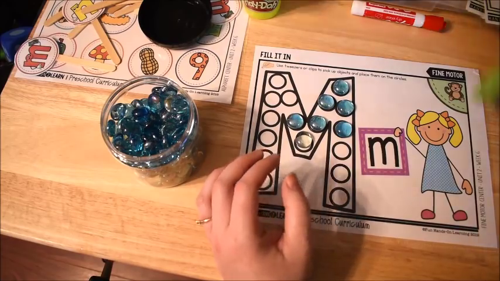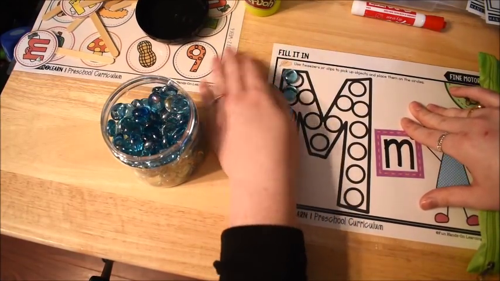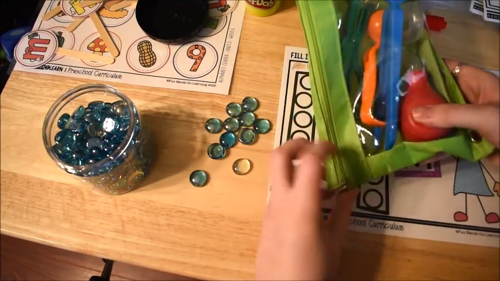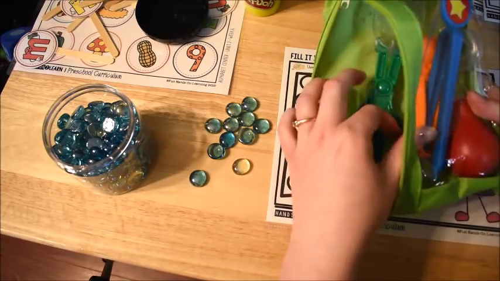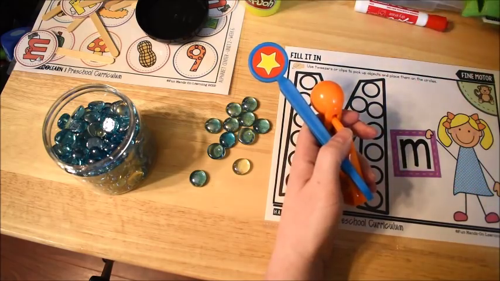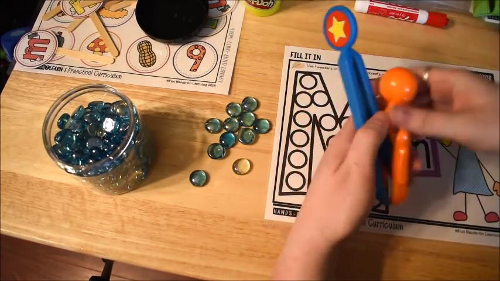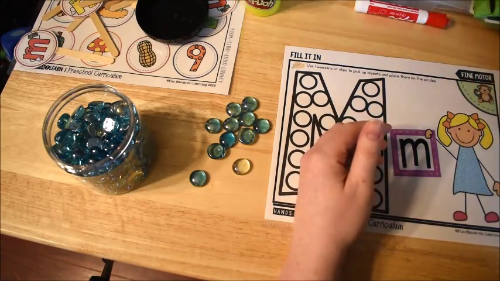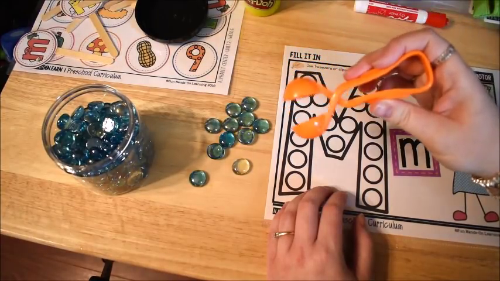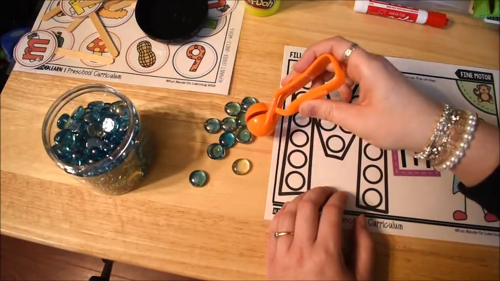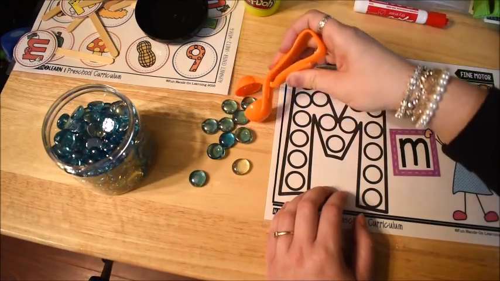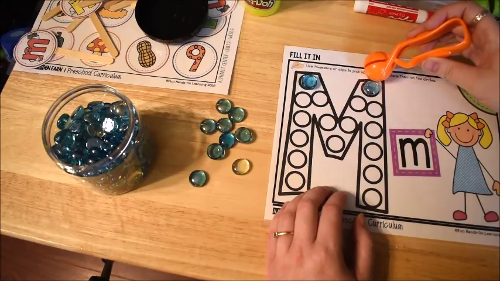And then if you want to make it even trickier, you can lay out some of your manipulatives off to the side and have them use fine motor tools like I have here. You may have seen these in other videos. I got these off Amazon too. I just searched for fine motor tools for kids, and this set came up. I'm going to show you how to use this one. They just pinch it, pick up one, and then place it on their mat and put it into the circle. So it makes it a little bit harder. They're using their fine motor.